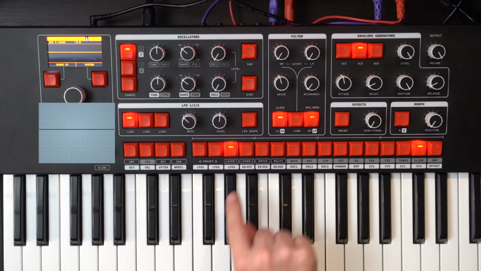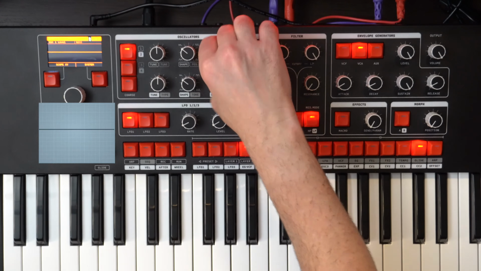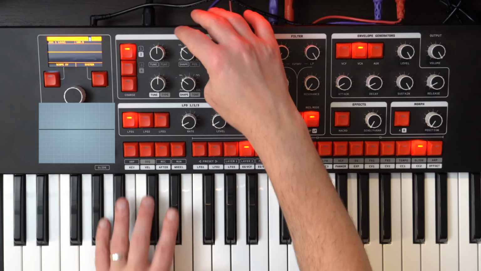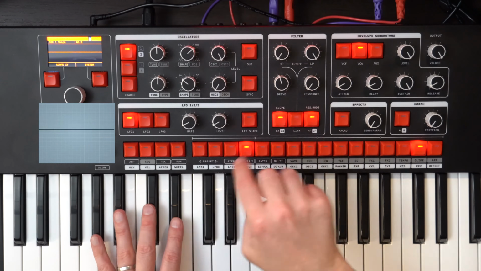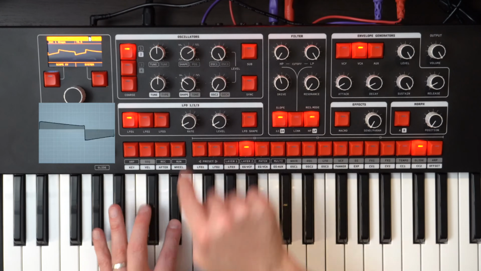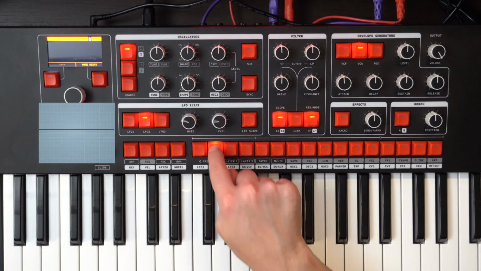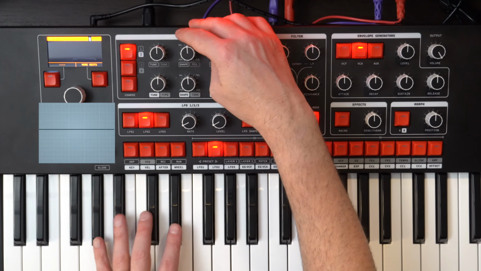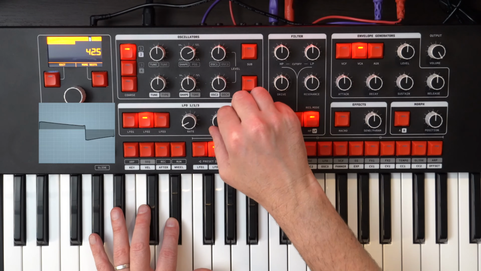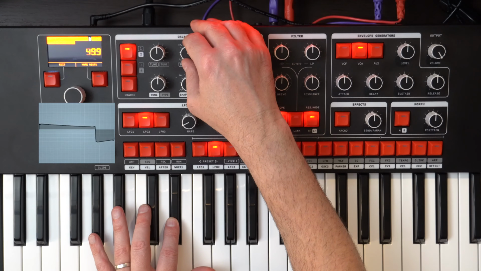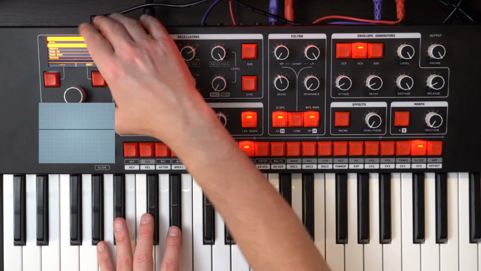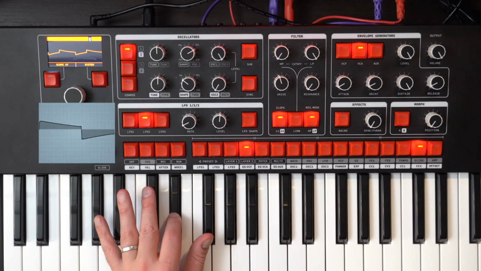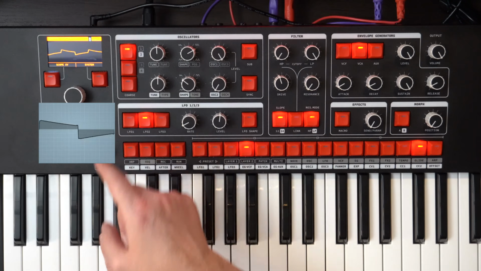Let's turn that down. We're going to go to layer 2, turn this up. Let's change this to, we've got the square wave. Let's go to LFO 2. Let's put some modulation on that. Go to shape, we're on LFO 2. Let's change that to a triangle. And you can see there, we've got the movement on the oscillator there.